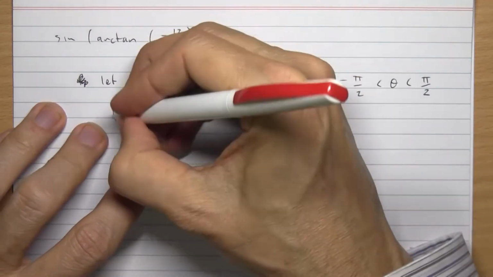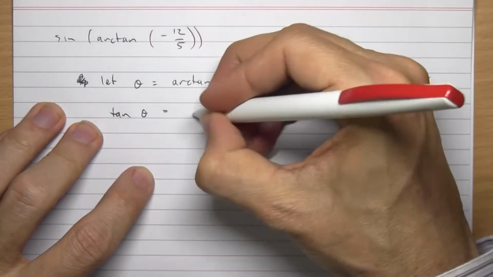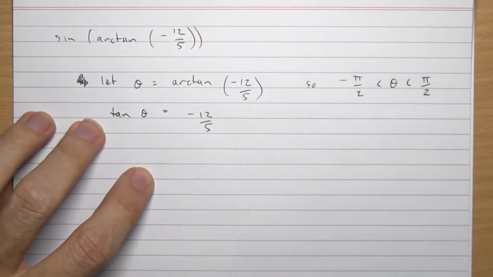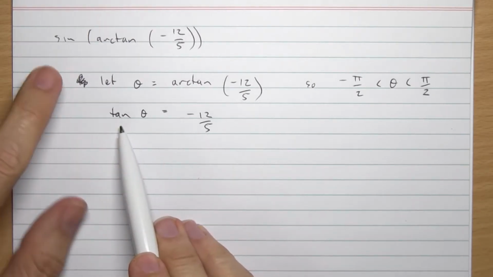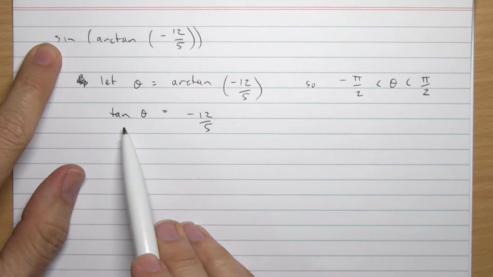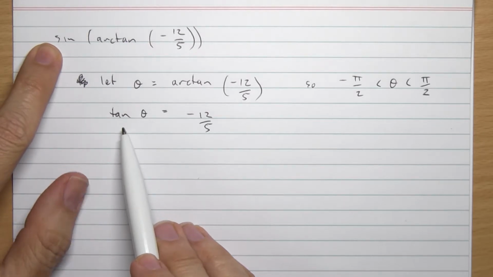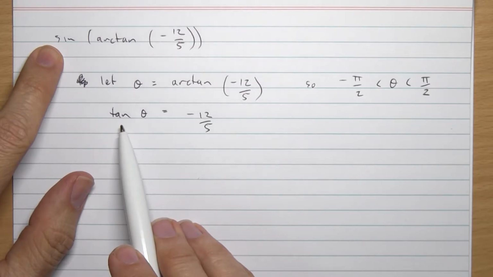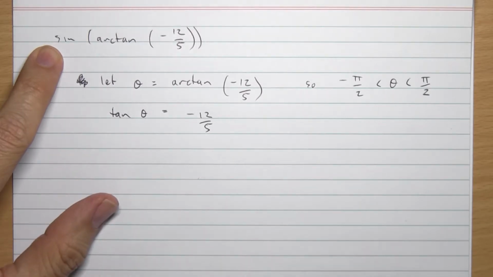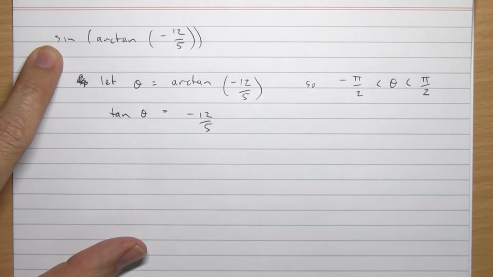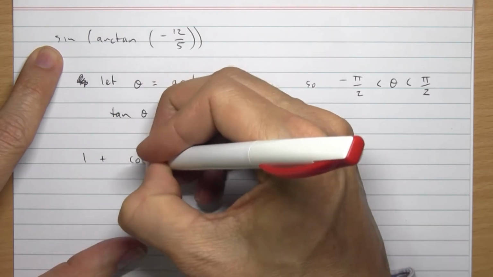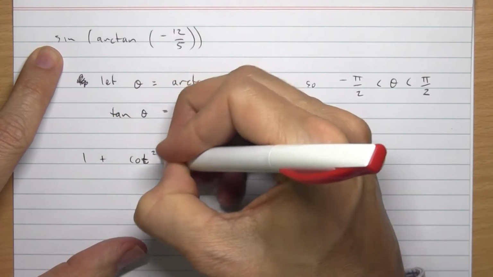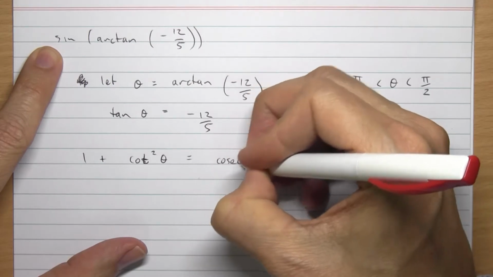I also know that tan theta is negative 12 on 5. Now, how can I relate tan and sine? Do you remember a trigonometric identity that links tan and sine? I do. 1 plus cot squared theta is cosec squared theta.